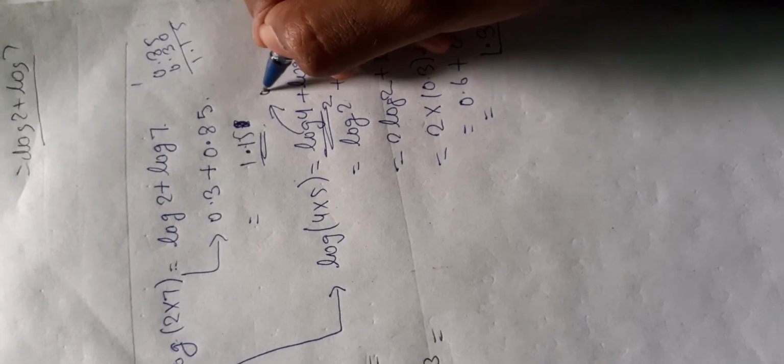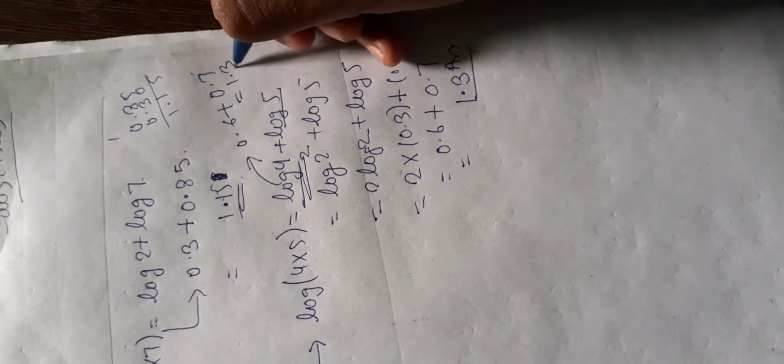You can directly put the values here, if you remember, log 4 is equal to 0.6 and log 5 is equal to 0.7. From here also we get 1.3.